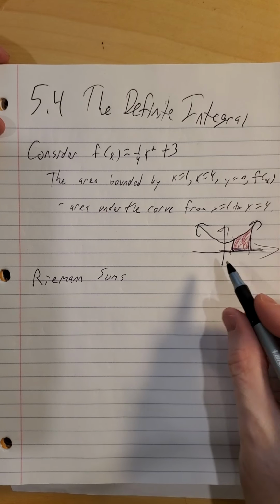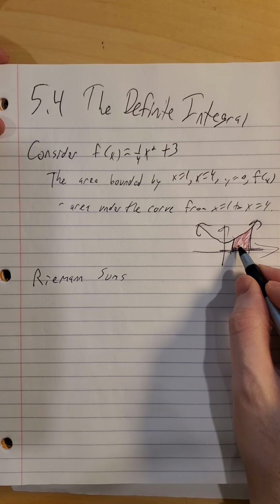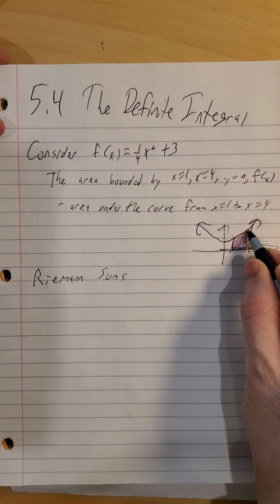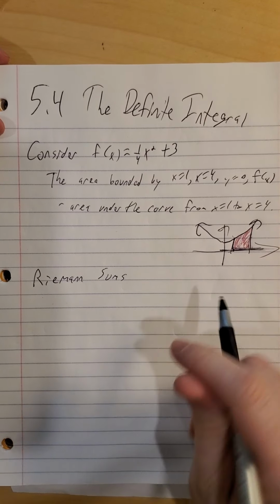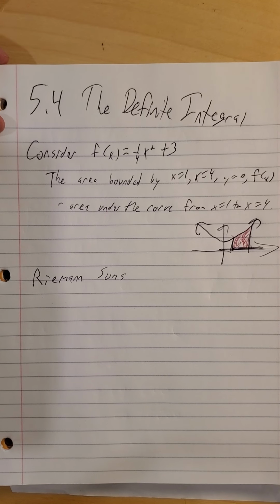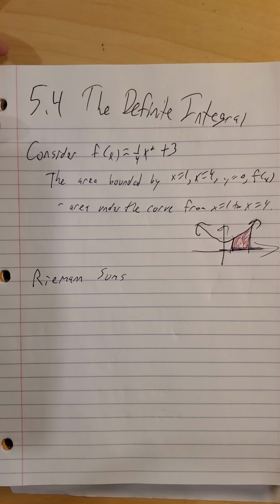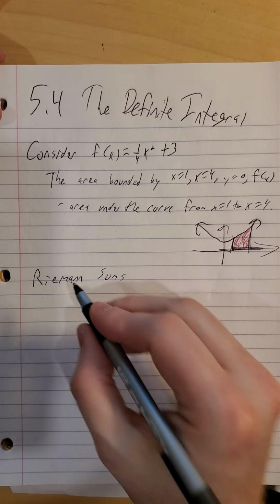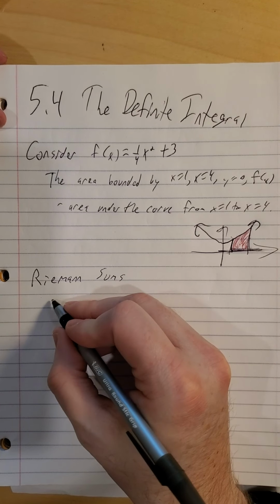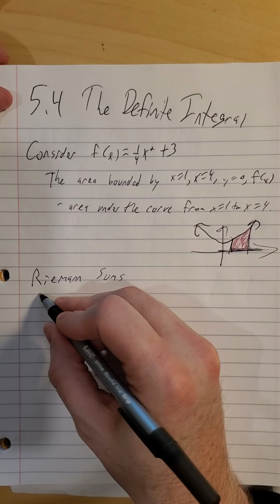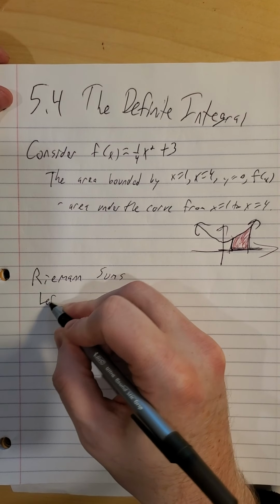So the idea is, instead of trying to look at the area underneath this curved shape, we look at a shape we're very familiar with in terms of area, the rectangle. So on this one, we're going to start with the left Riemann sum with 3 rectangles.